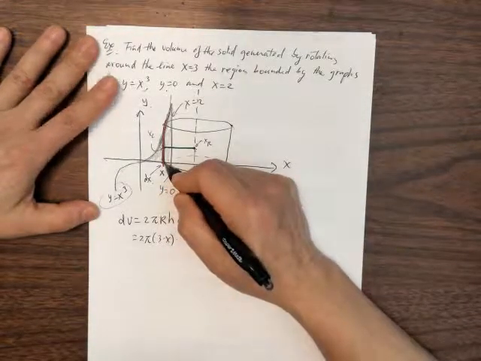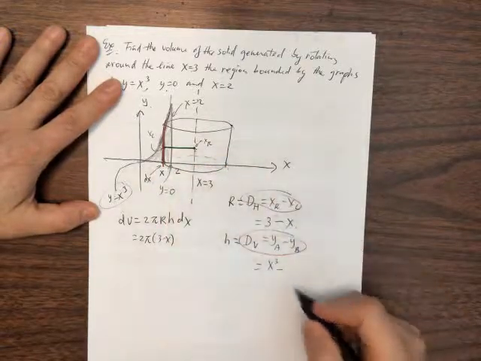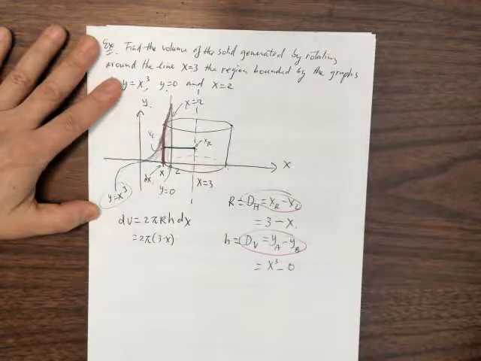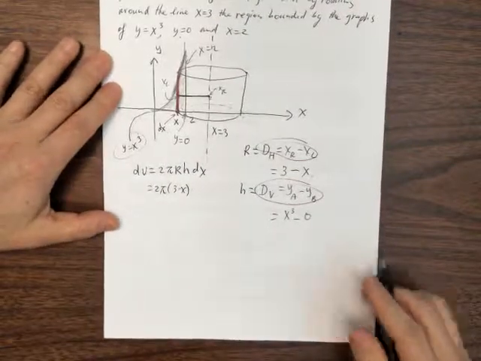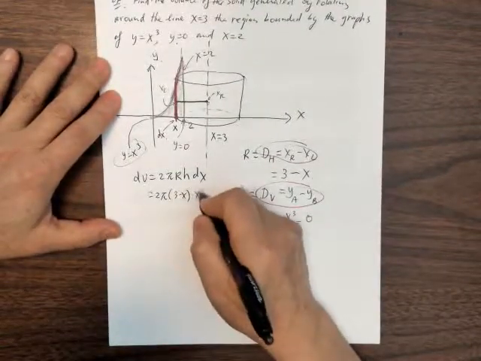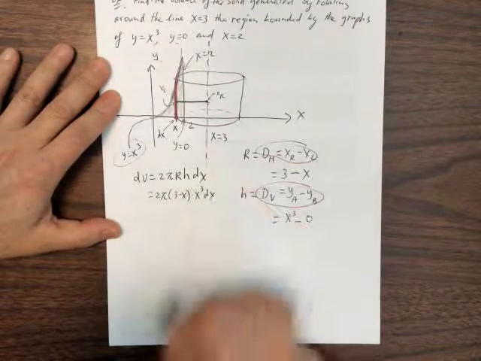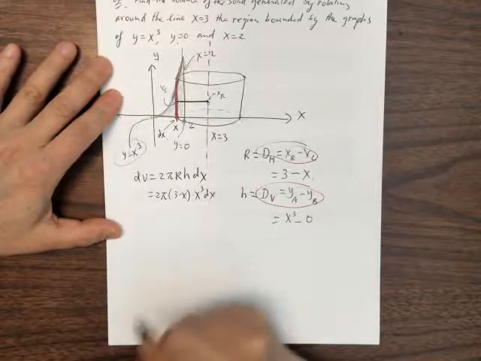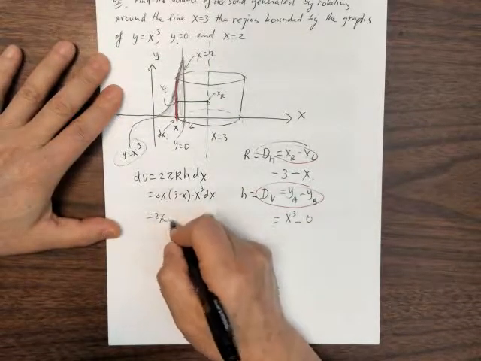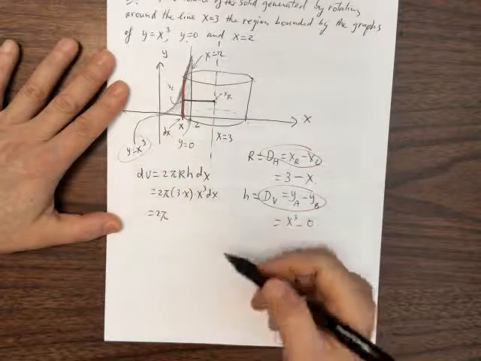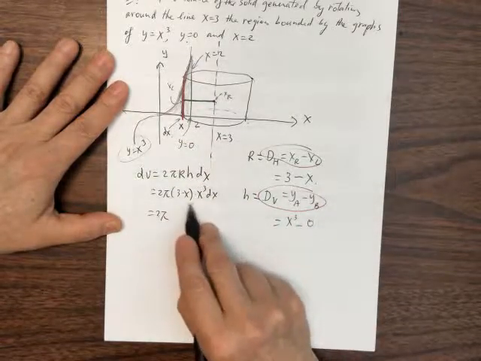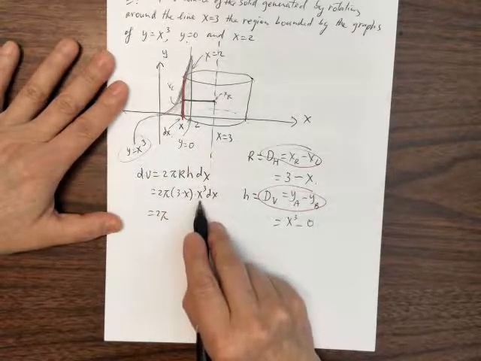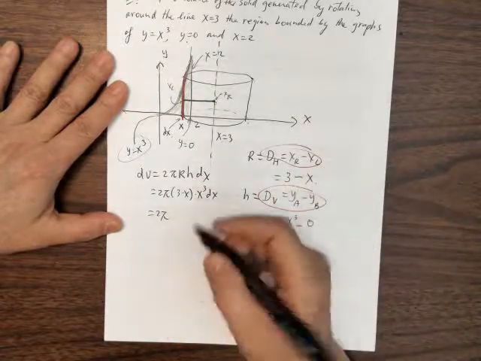The y position at the bottom is 0 because it's on the x-axis. Alright, so plug in. Simplify. Now you can see here too, with the shell method, the algebra involved is usually simpler. You multiply, it's a simple multiplication.